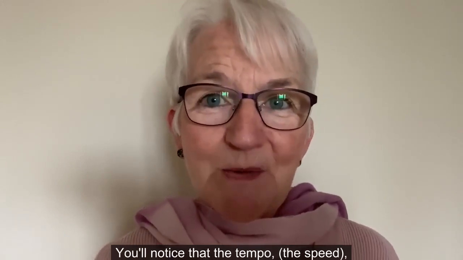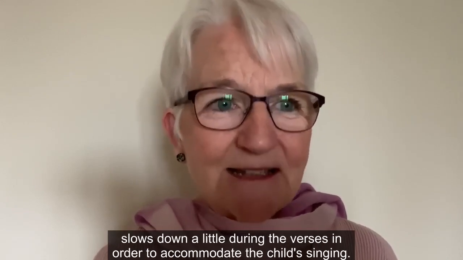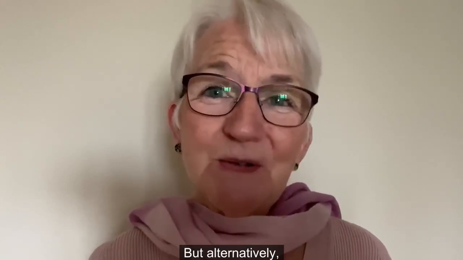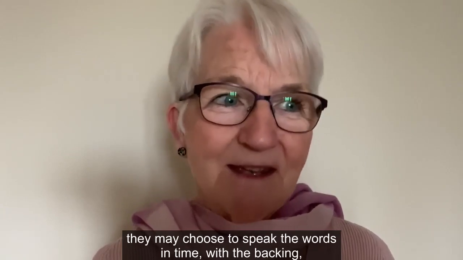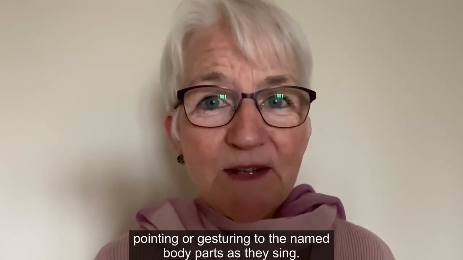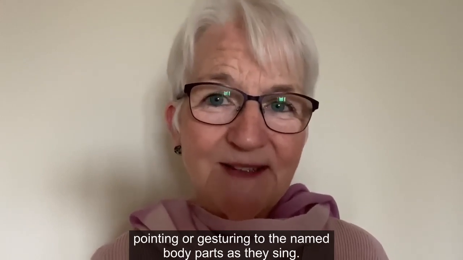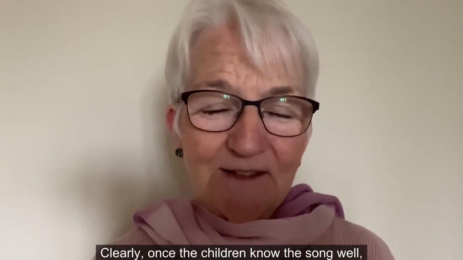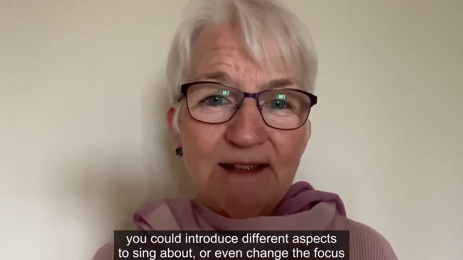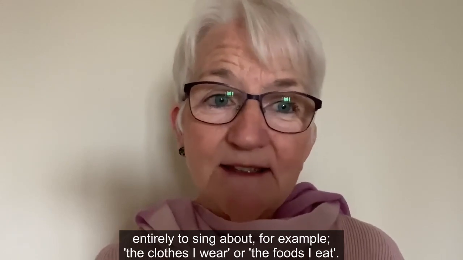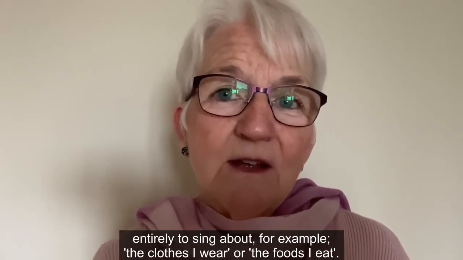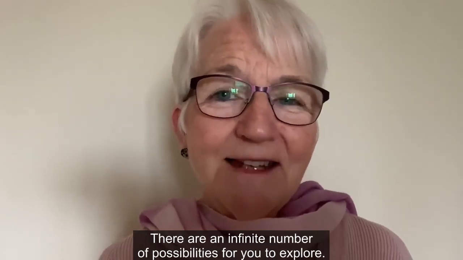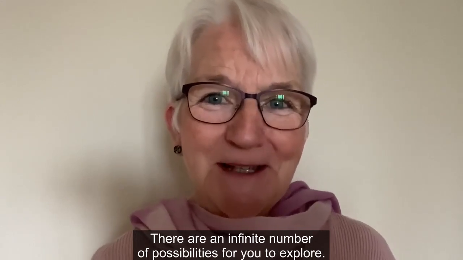You'll notice that the tempo, the speed, slows down a little during the verses in order to accommodate the child's singing. But alternatively, they may choose to speak the words in time with the backing, pointing or gesturing to the named body parts as they sing. Clearly, once the children know the song well, you could introduce different aspects to sing about, or even change the focus entirely to sing about, for example, the clothes I wear or the foods I eat. There are an infinite number of possibilities for you to explore.